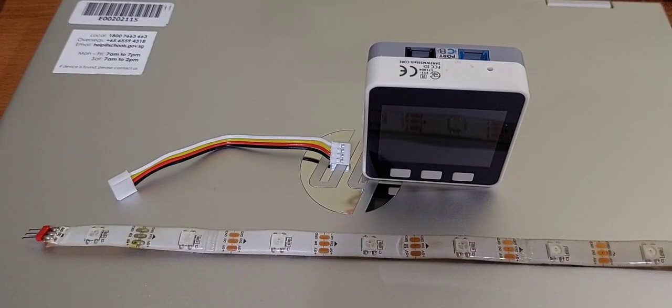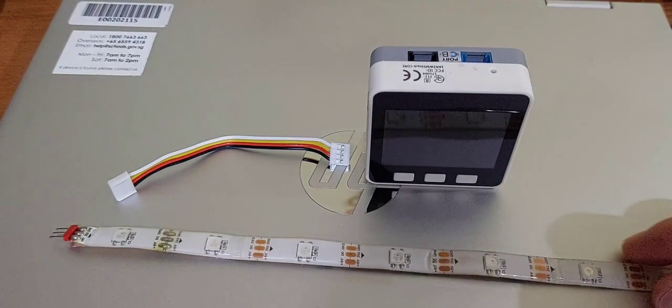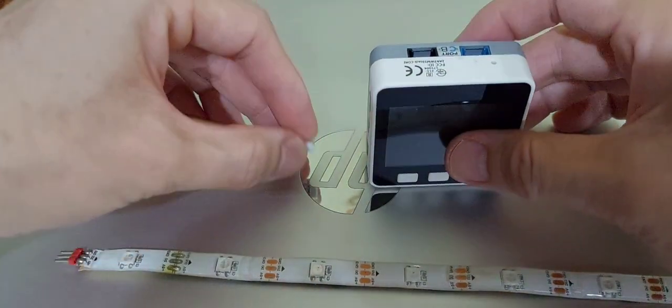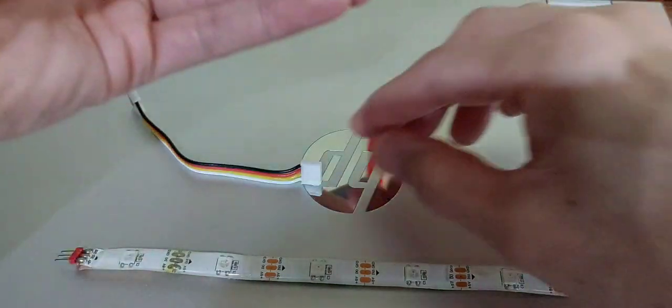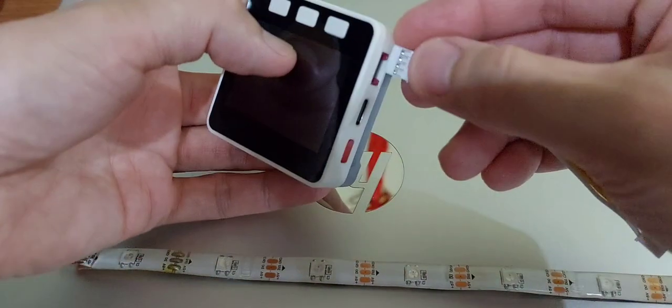Let's look at the wire connection. We're going to connect M5 Go to a Neopixel strip using a Grove connector. Now in the M5 Go, you can use port A, B or C. In this case, I use port A.